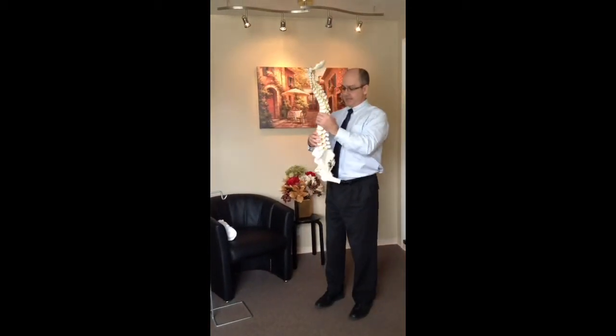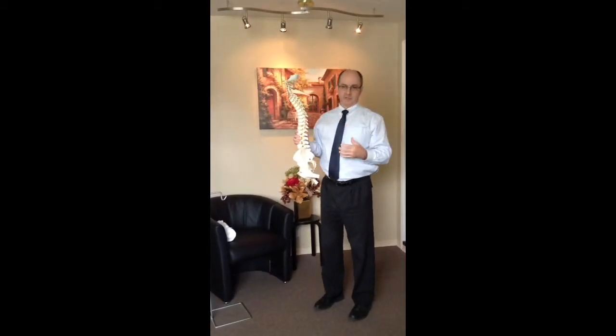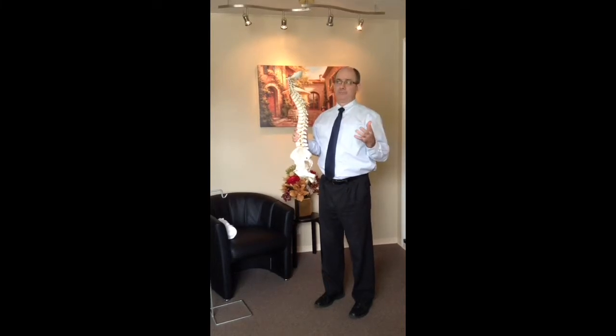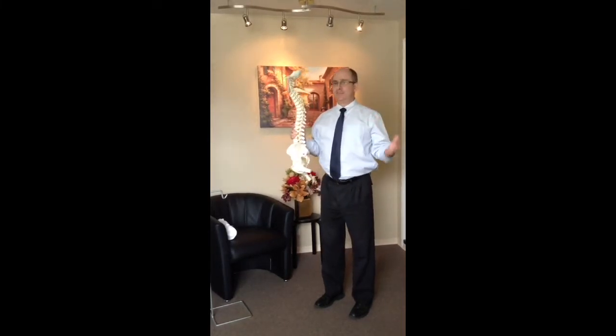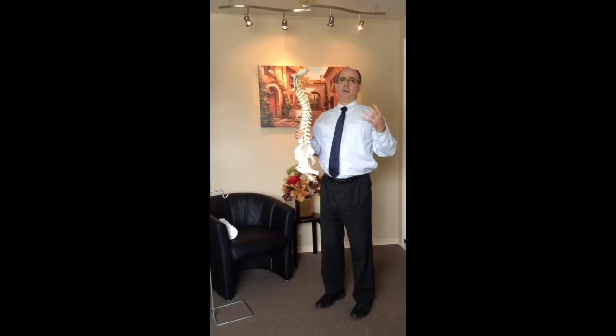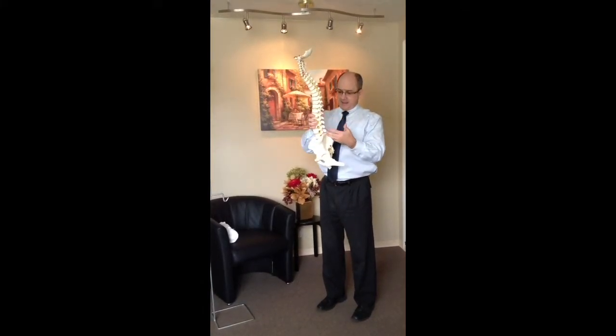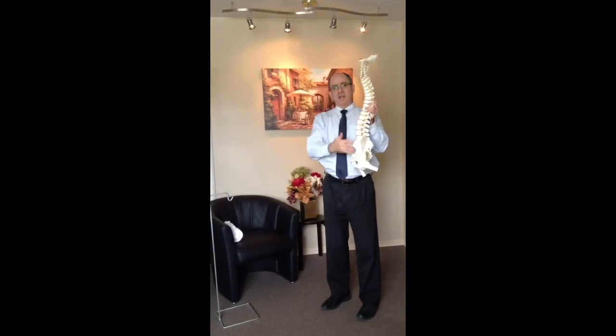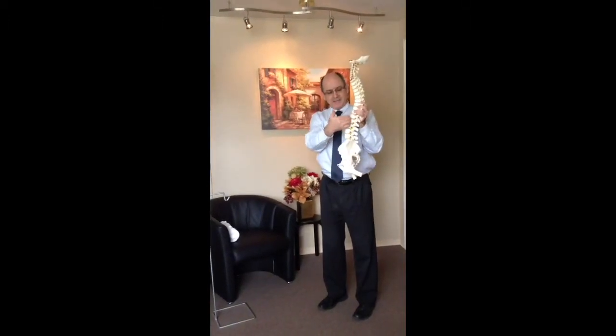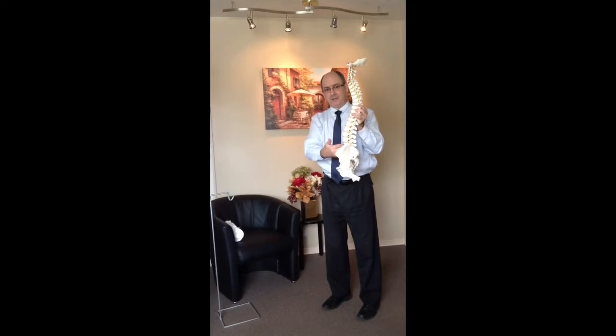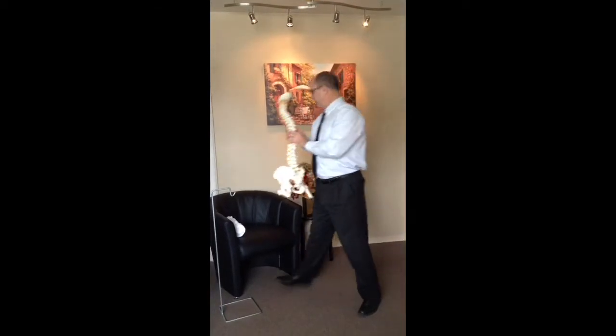On a daily basis, I get x-rays back from a medical radiologist. And they'll say that the x-ray is a normal x-ray even when the spine is straight here. The reason, unfortunately, that they state that is they're not concerned very much, if at all, with the biomechanics of the spine.